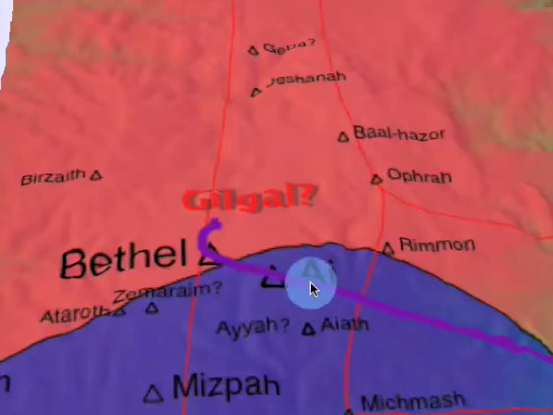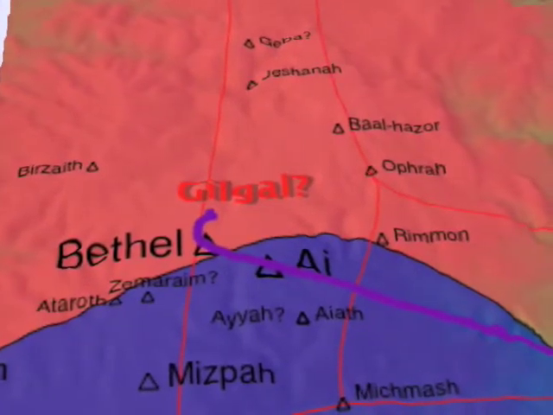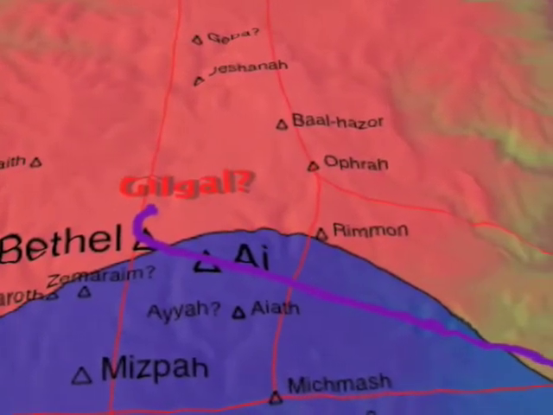I have him passing through Ai here because Bethel and Ai are conquered in the same military campaign of Joshua in the book of Joshua. We're not sure if Ai was even populated at the time that this is going on. We do know that there was a population living there after the exile. I have to do more research on that. But we'll fly our way into Jericho.